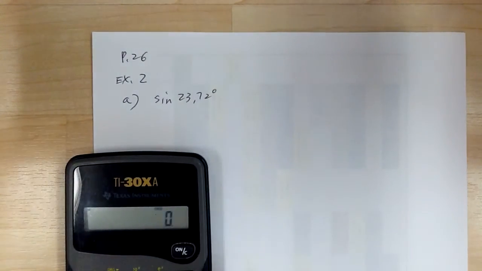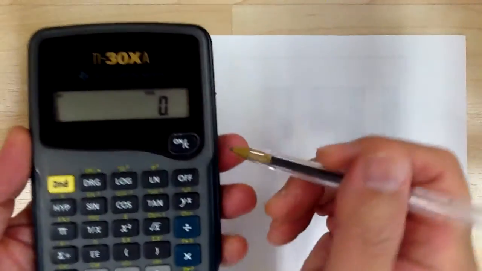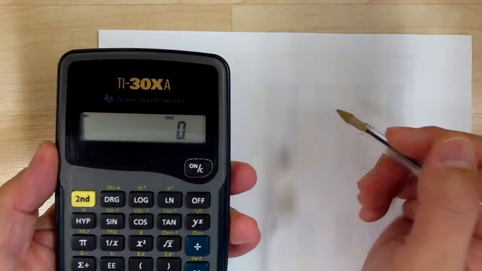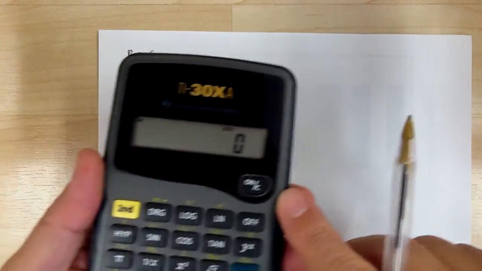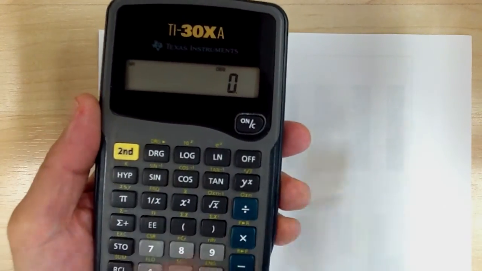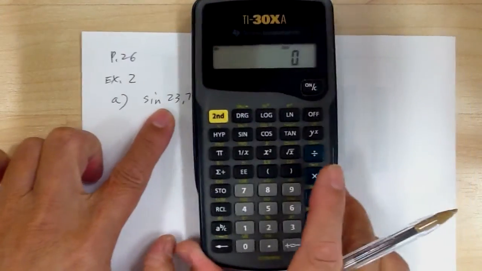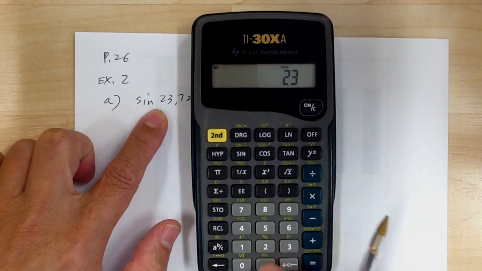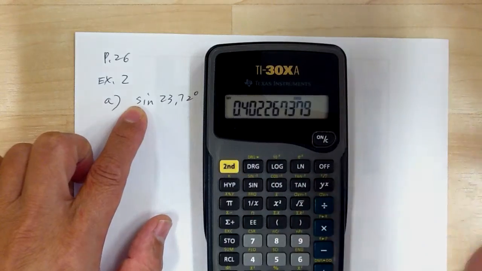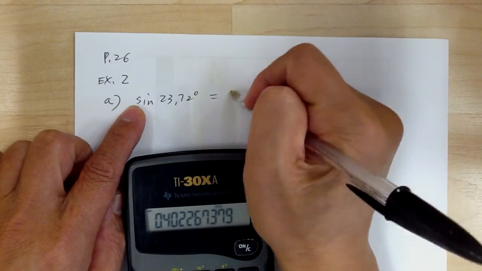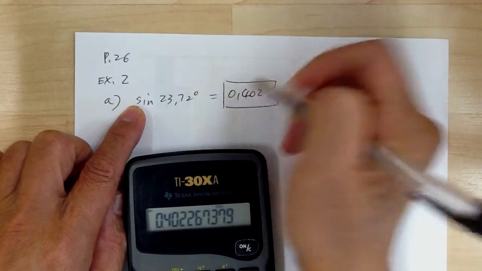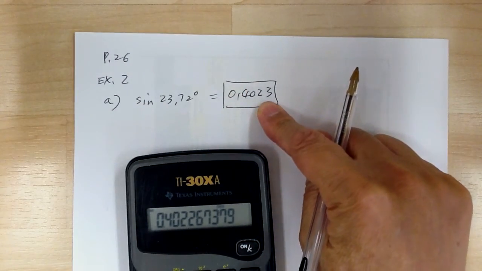So the way to use this is, if your calculator has direction arrows, you need to enter the function first, then the degrees. This one is a cheap calculator, it does not have the direction arrows. So with this one you enter the number first, then the function. So I go 23.72, and this is sine, so I push the sine button, and that's my answer. So the answer is 0.4023. Normally you get 4 decimal places when you're doing the trig function. Okay?